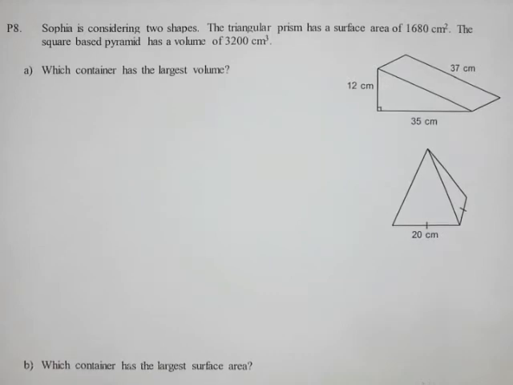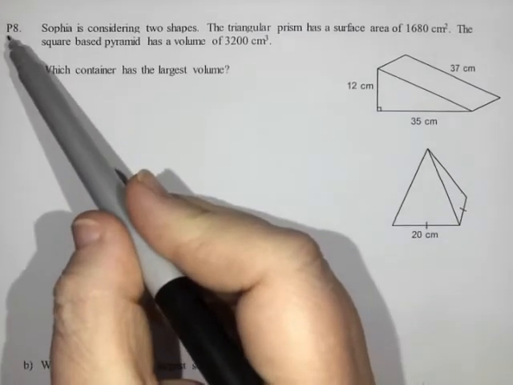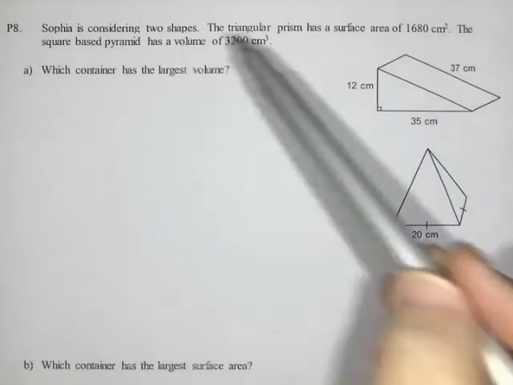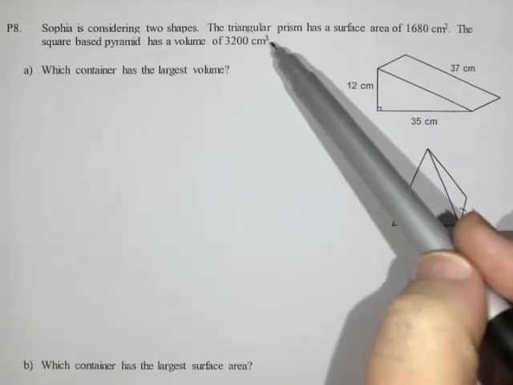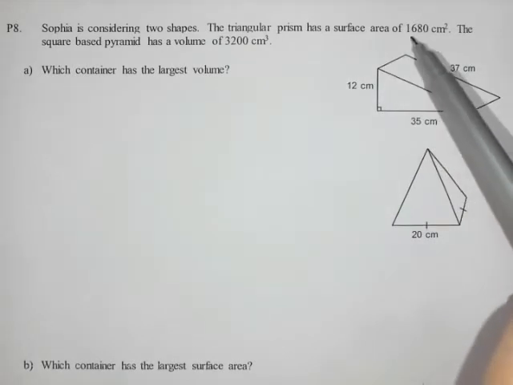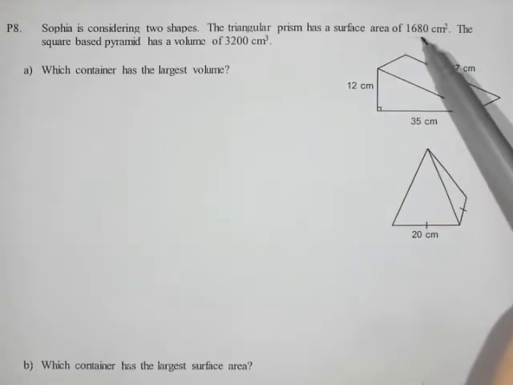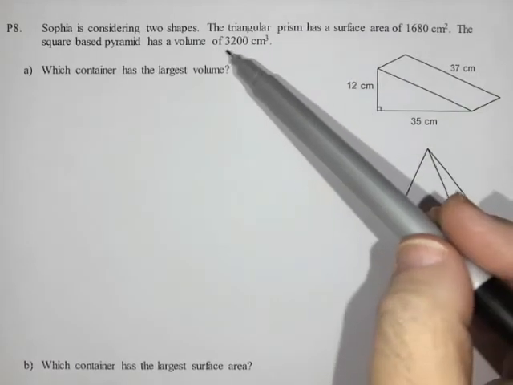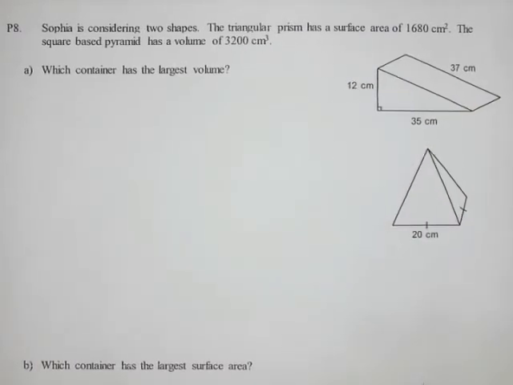Measurement progress check, page 5. So this is a problem-solving question, number 8. It says Sophia is considering two shapes. They're right there. The triangular prism has a surface area of 1,680 centimeters squared. The square-based pyramid has a volume of 3,200 centimeters cubed.